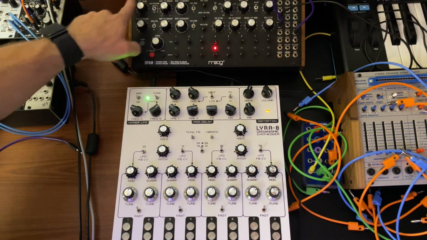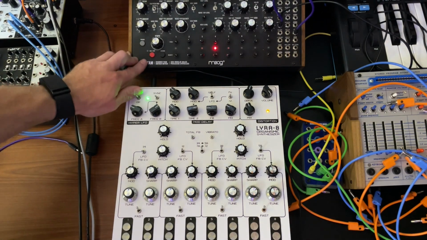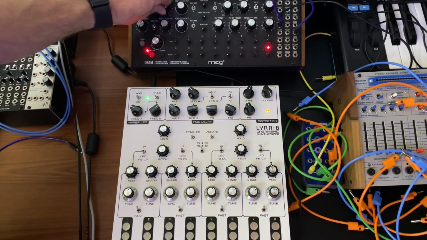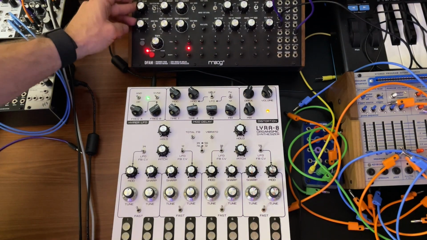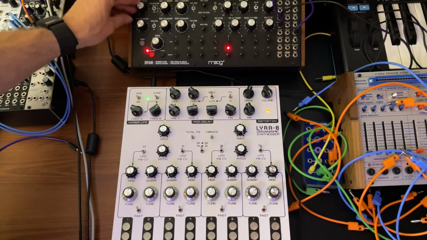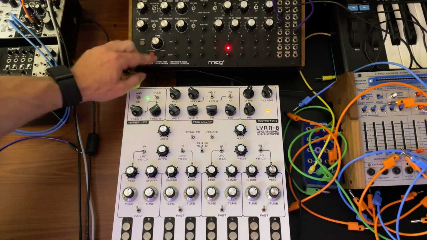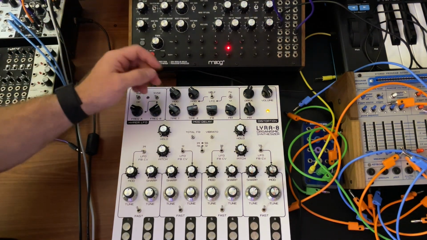And the cool thing is that these remain in play, so the EG and the VCO decay start to affect things. So that's a lot of fun. So you could play with these to your heart's content.